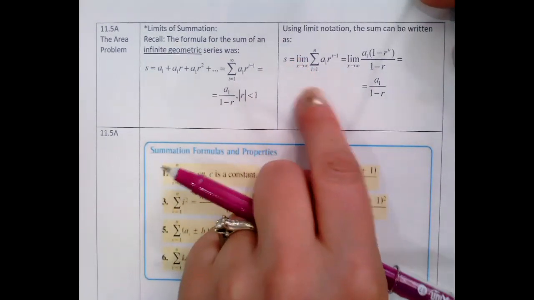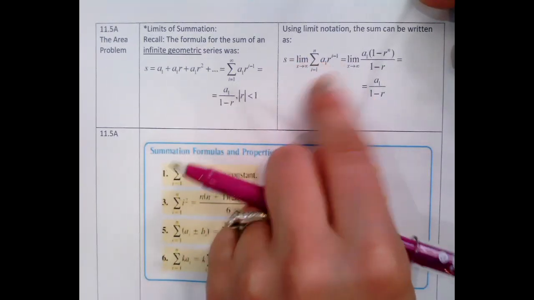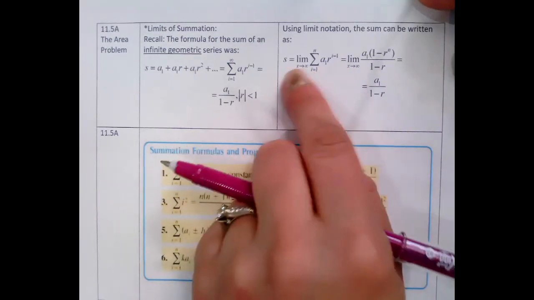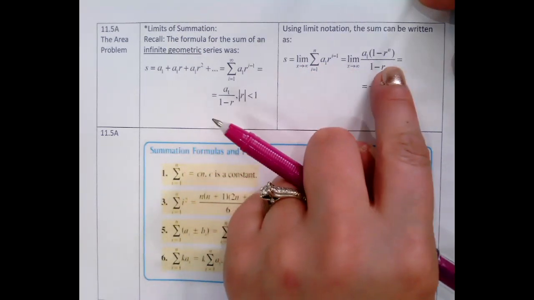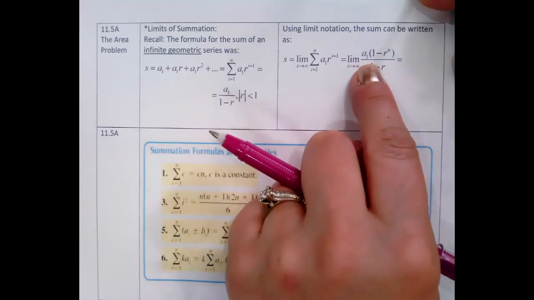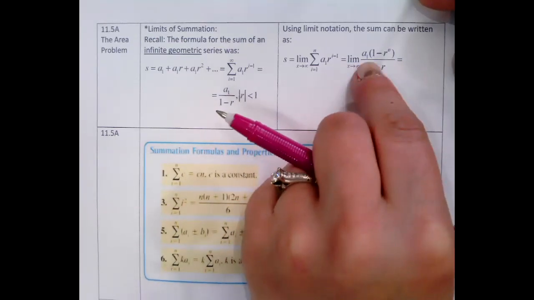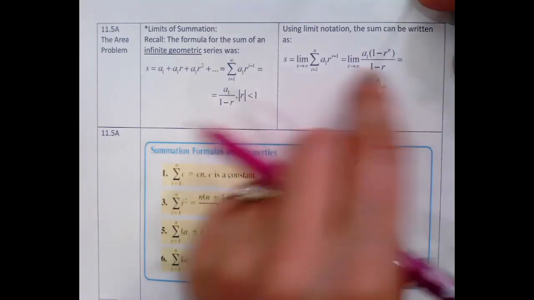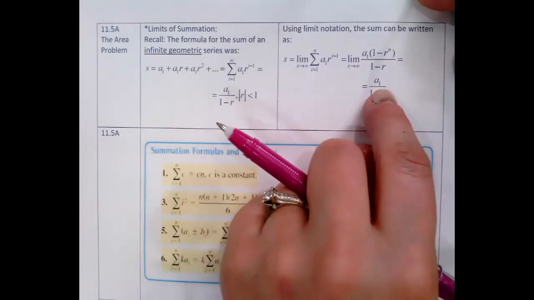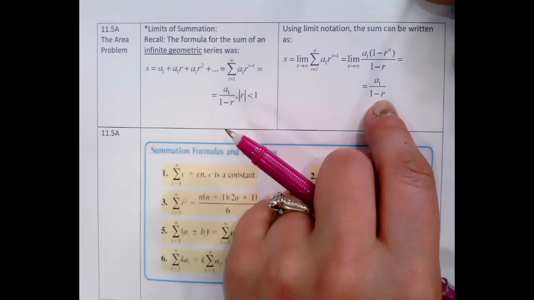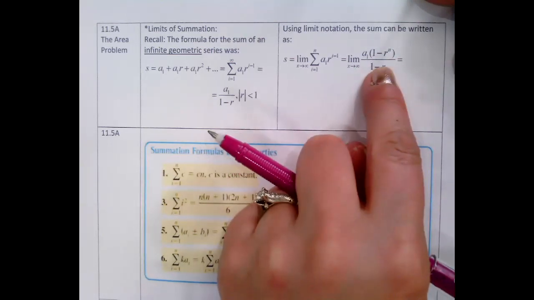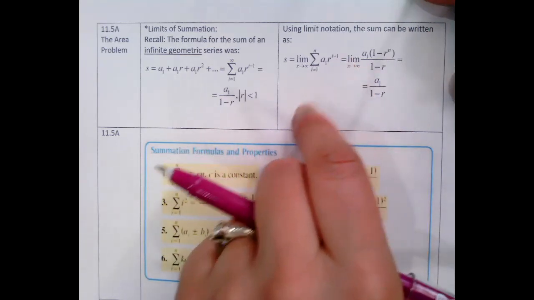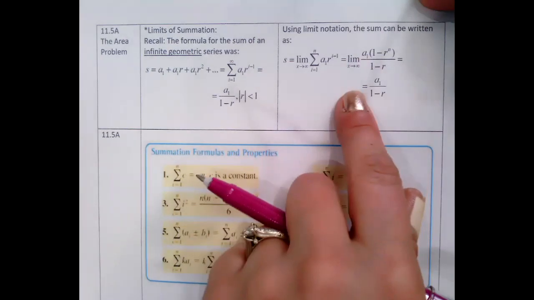So using limit notation, we can rewrite that using our limits. And you'll see that it changes from the summation notation to just the limit notation. So that becomes the limit as n approaches infinity of our first term times 1 minus r to the n over 1 minus r, which equals our first term divided by 1 minus r. So knowing that geometric series and the limit notation, we can actually rewrite the sums that we're going to work with here in the future using this.